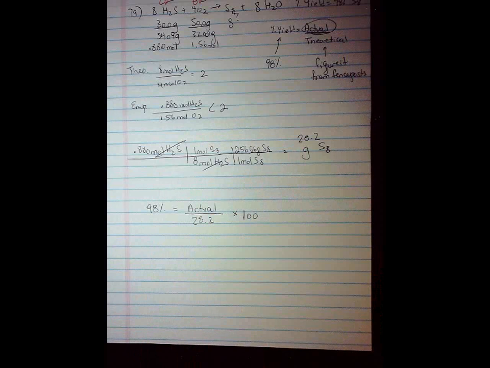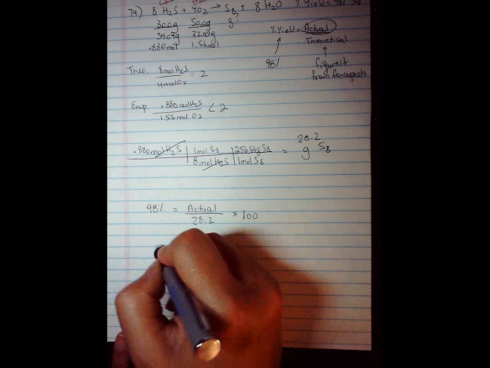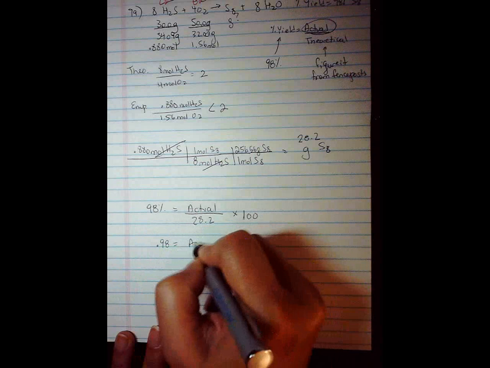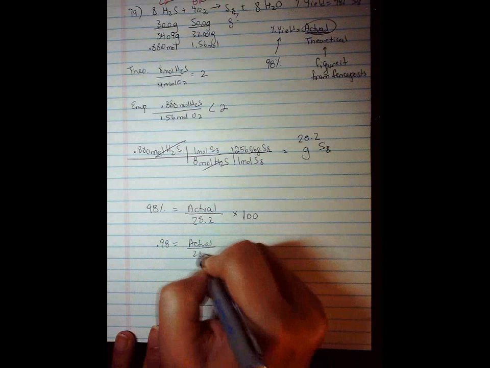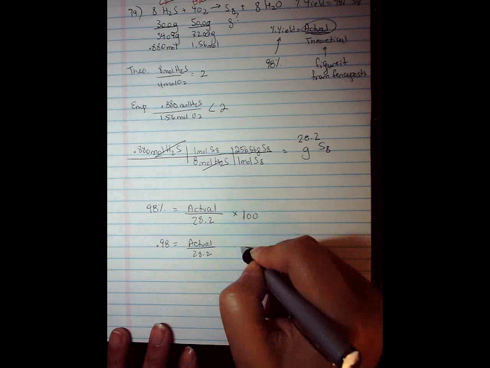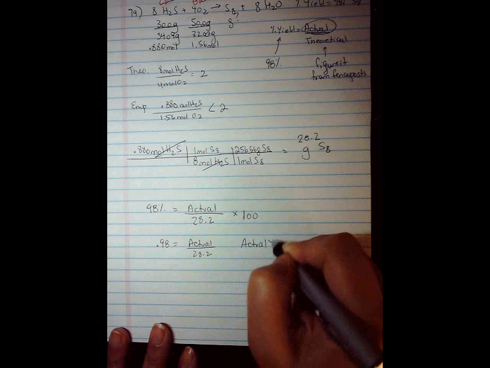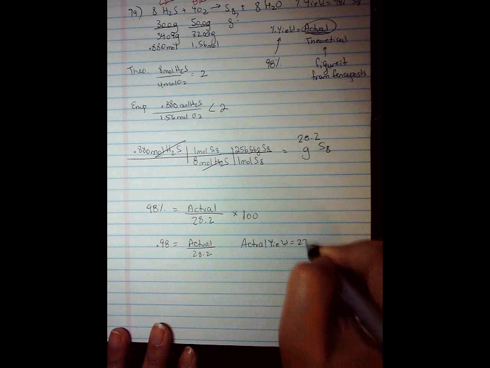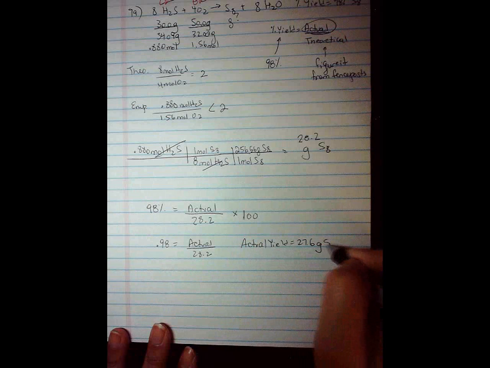Now I can solve for actual. So what's the first thing that I'm going to do here? I'm going to do 98 divided by 100, right? Or 0.98 is equal to my actual over 28.2. So I'm going to multiply by 28.2. And I'm going to get that the actual yield was 27.6 grams of S8.